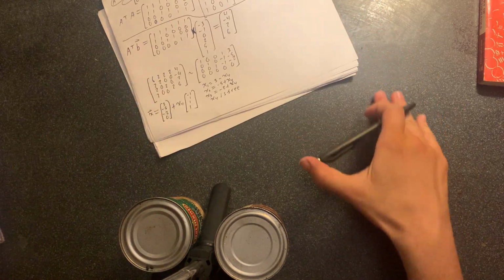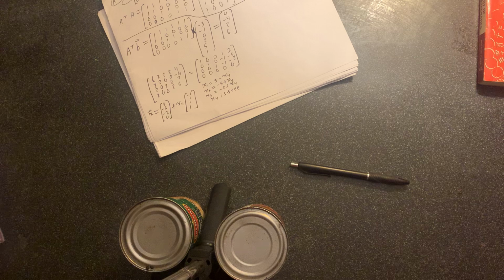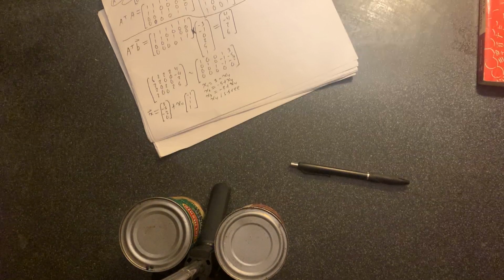Okay. That is how you do least squares. Not something I actually need you to worry about in linear algebra, but that is the math for what you're doing.